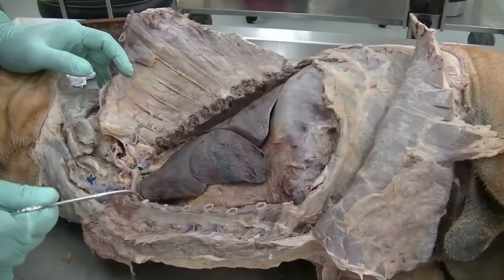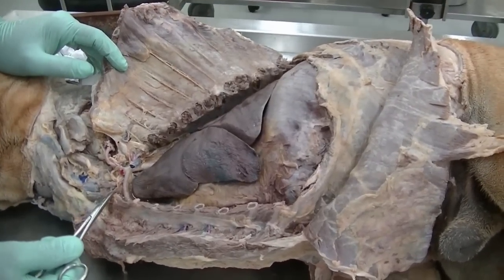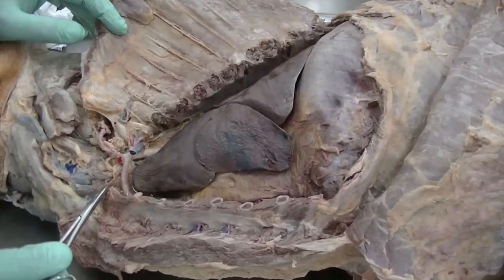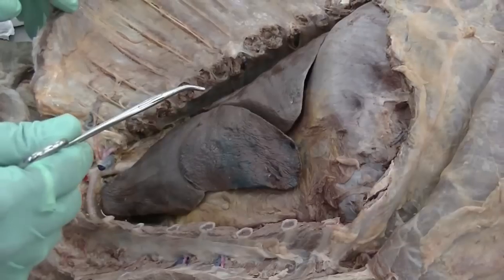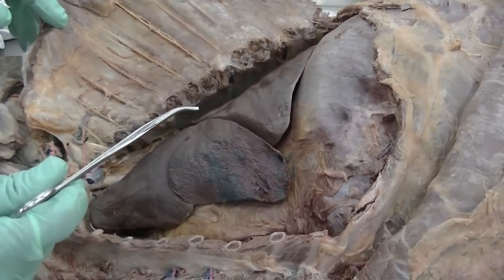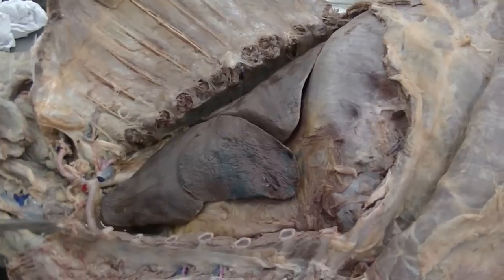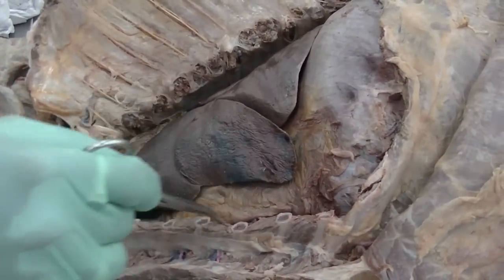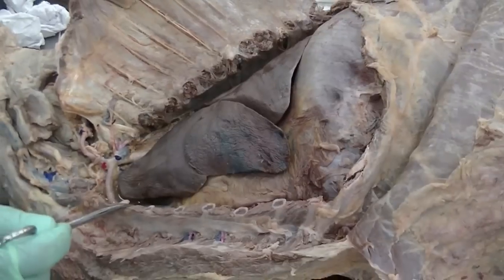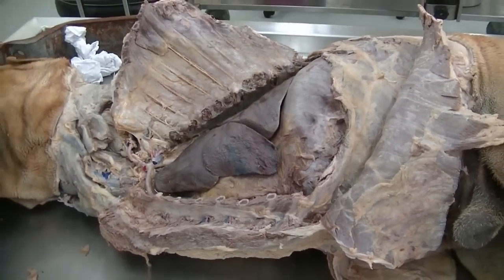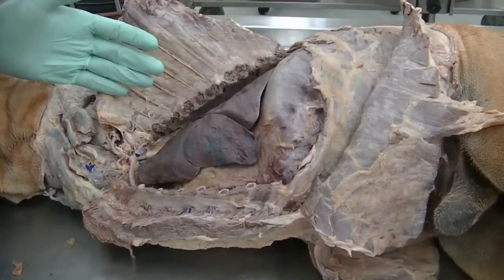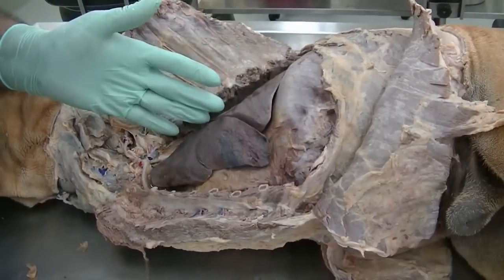The apex of the lung almost extends into the cupula pleurae, on both sides. After this, we are going to look at some of the blood vessels along the floor of the thoracic cavity. So we'll remove the lung, look at the structure of the lung, and then go back to the thoracic cavity again.